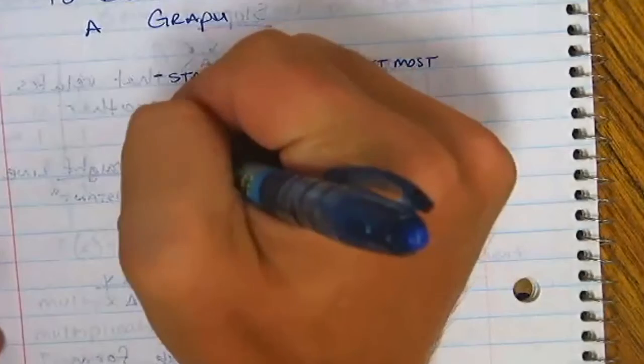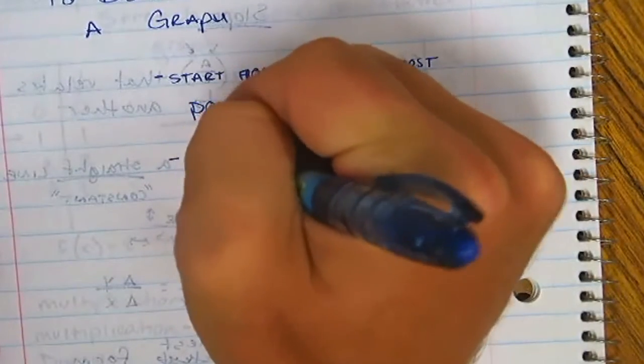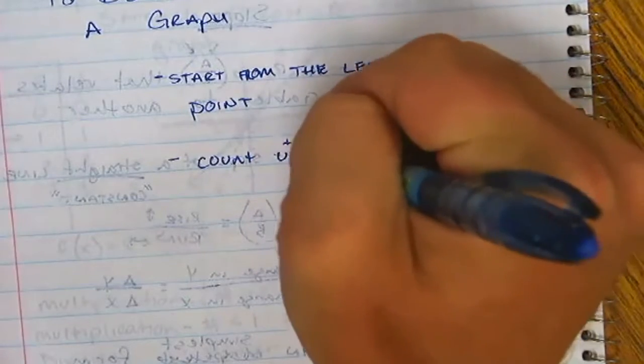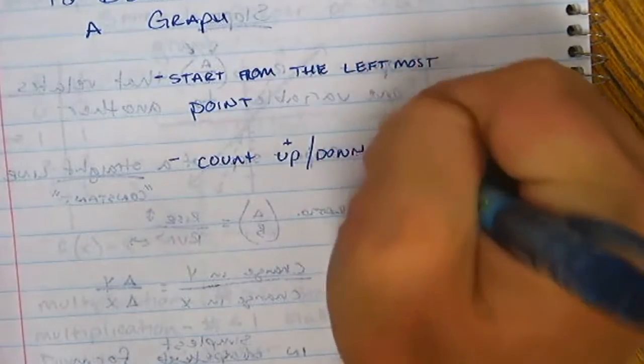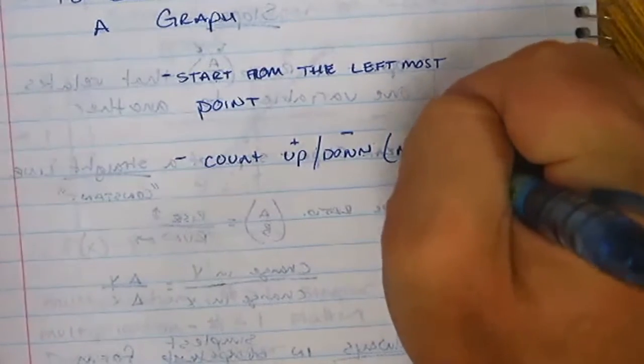And then from there, it's very simple. You're going to count up, which would be positive, or down, which would be negative, and that is going to be our numerator.